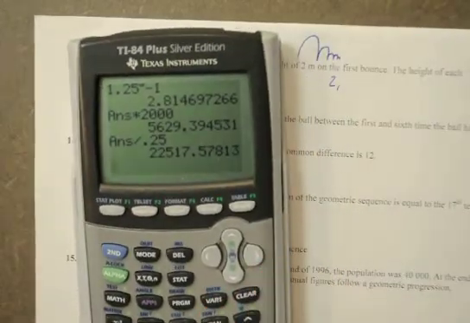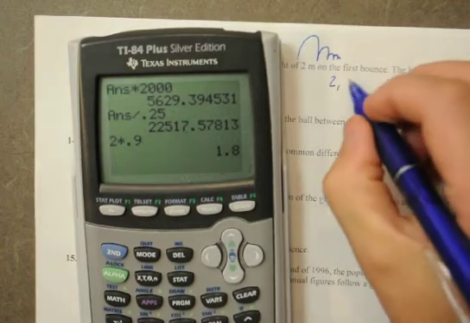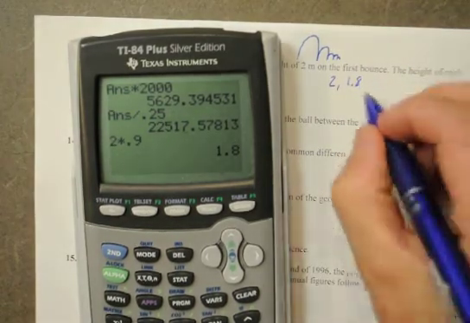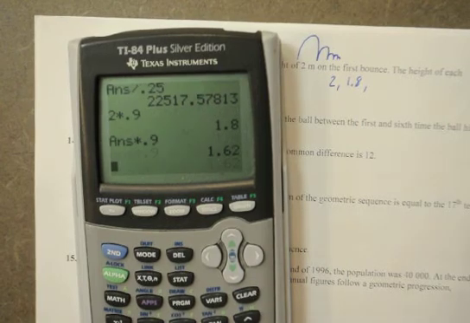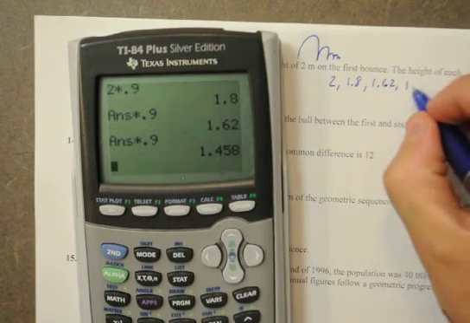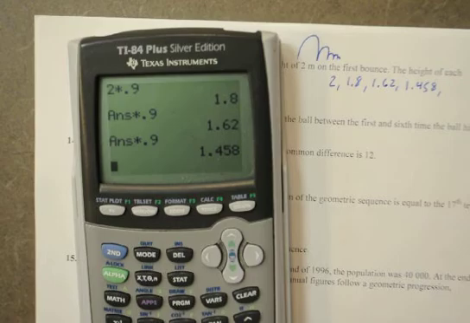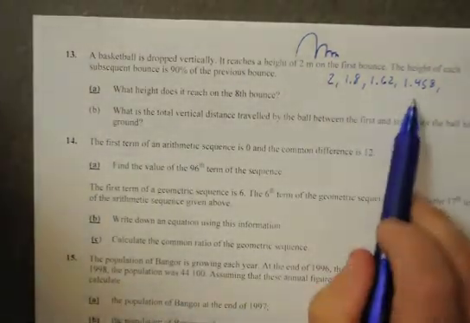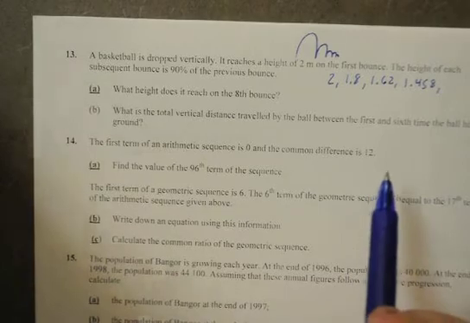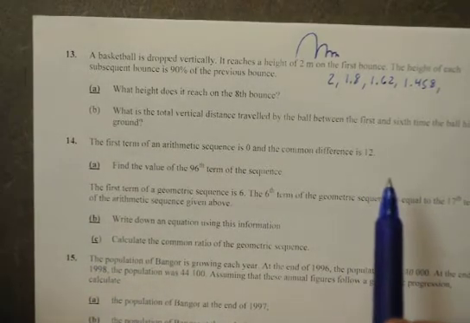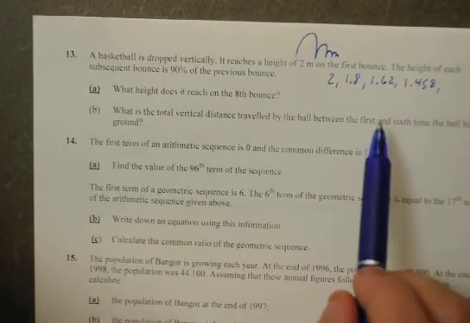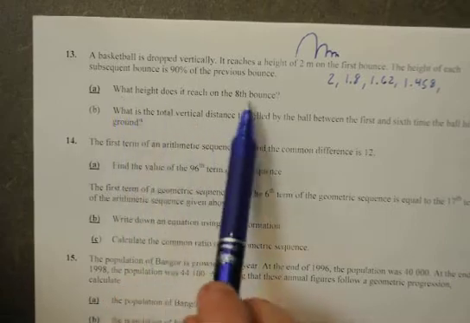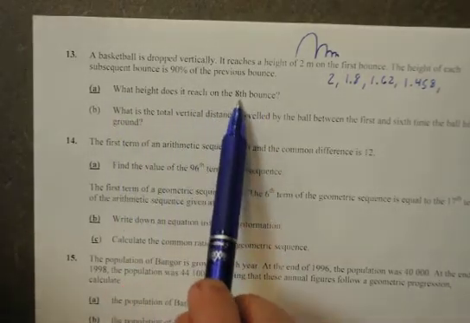So if I do 2 times 0.9, the next bounce, it's only going to go to 1.8. And then times 0.9, 1.62. And then times 0.9, 1.458. Here's kind of an interesting question. Is this ball ever going to stop bouncing? Because it's just going to be 90% of its previous height every time. Is it ever going to reach a height of 0? I don't know. This is called Zeno's Paradox. Check it out. So what height does it reach on the 8th bounce?